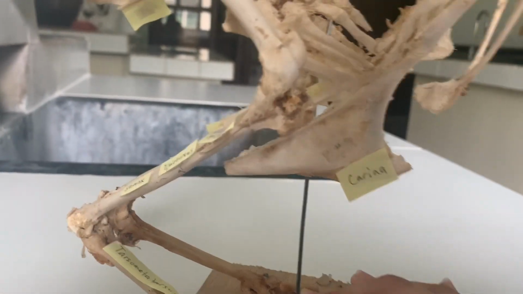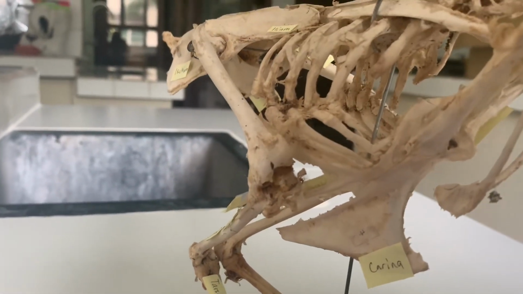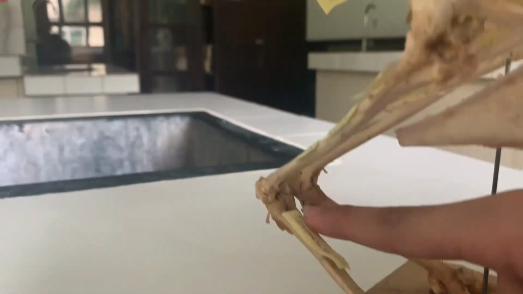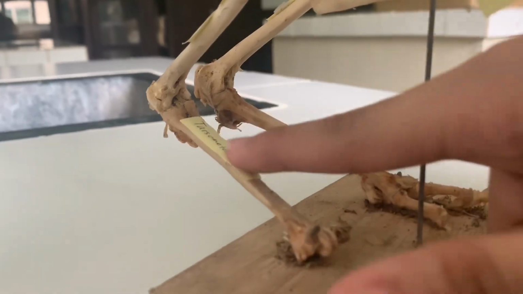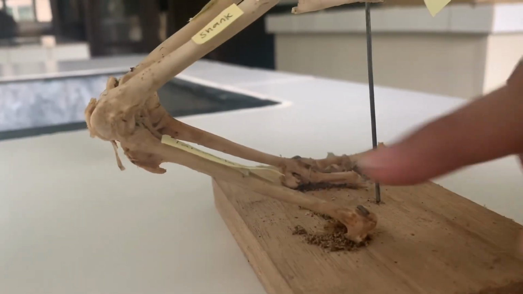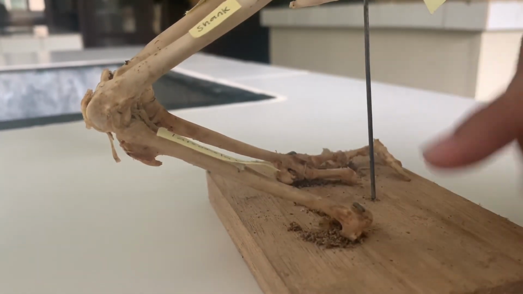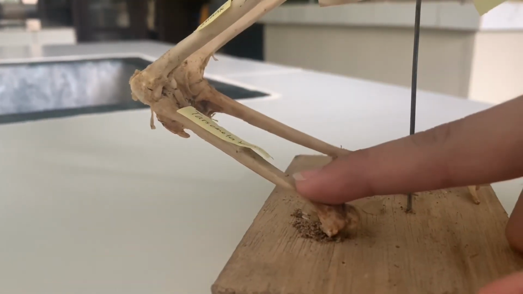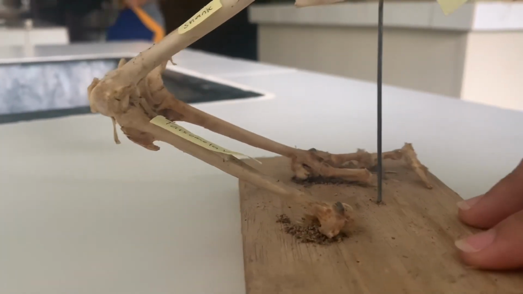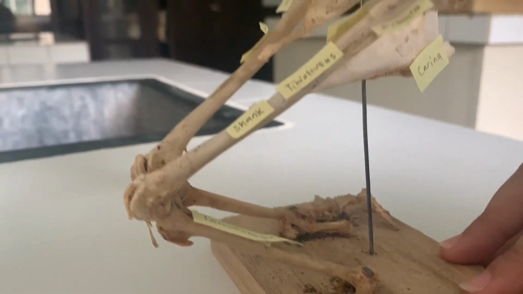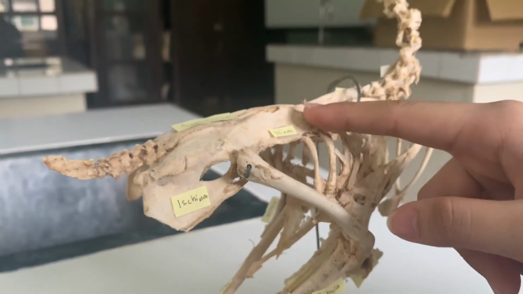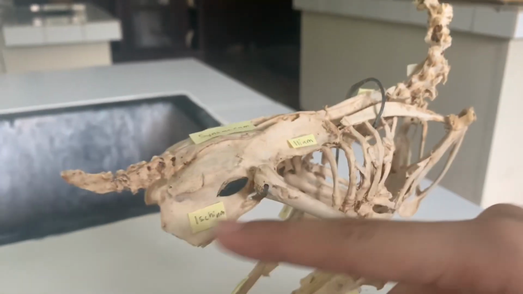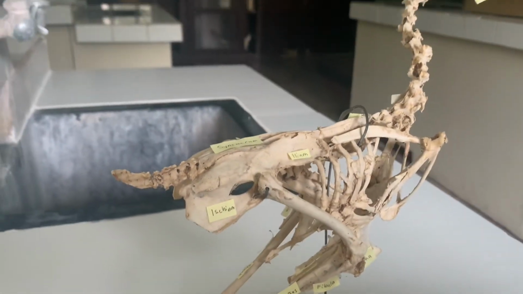And going back, if we have another view of the leg, this is again our tarsometatarsus, this whole bone right here. So in a side view, this would be our tarsometatarsus, and this would still be our tarsometatarsus. So from this bone skeleton, we are lacking the forelimb, but we're going to explain the forelimb in another illustration right here.